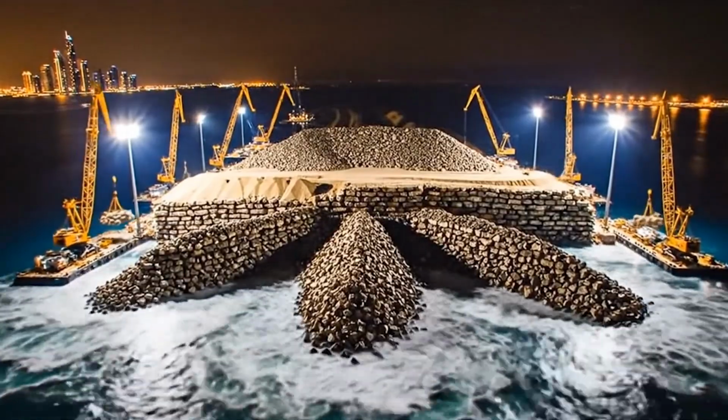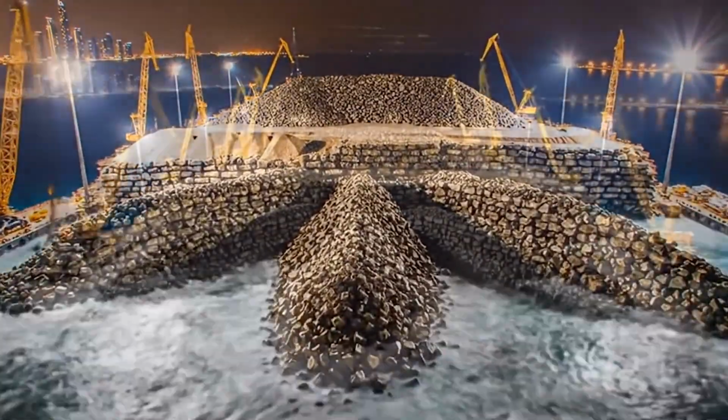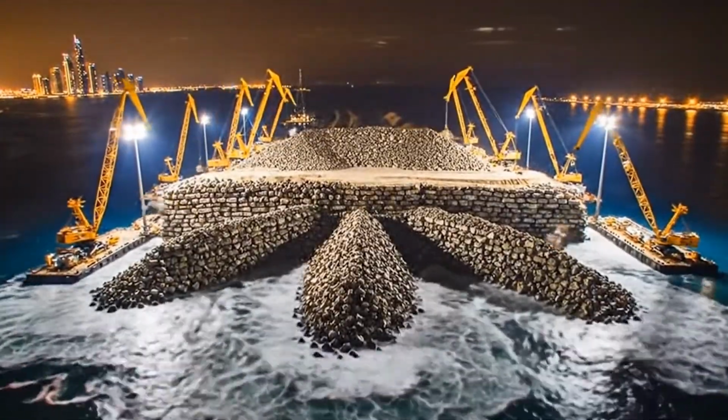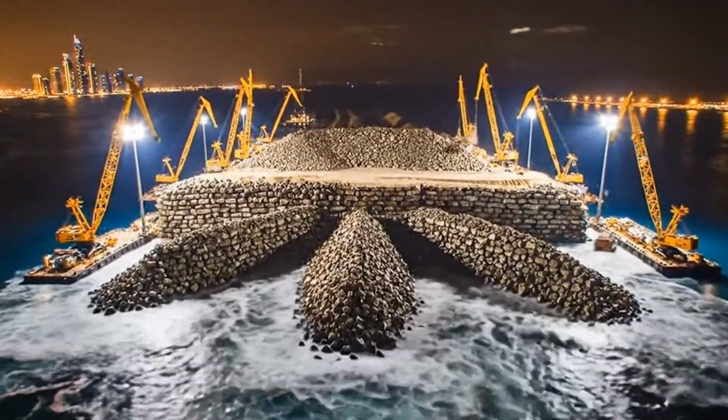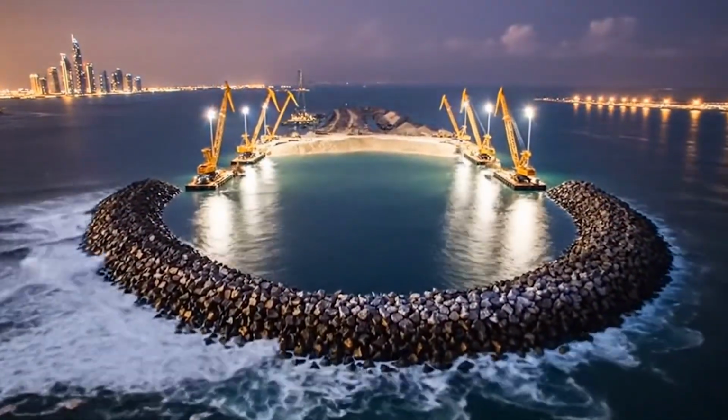Massive armor stones form the outer shell. They absorb wave energy. Durability comes first. Breakwater emerges. The crescent-shaped barrier rises above water. A calm lagoon forms inside. The palm is now protected.